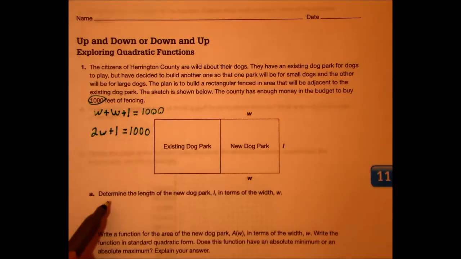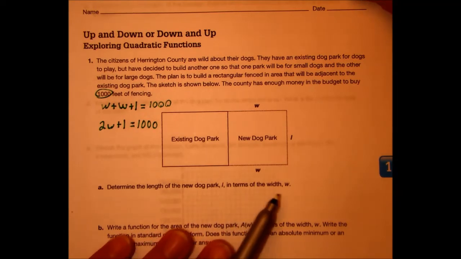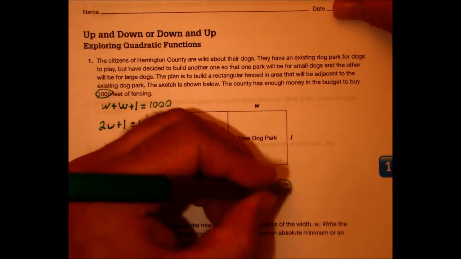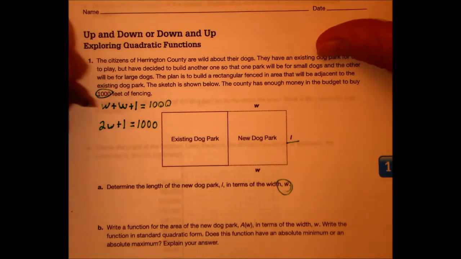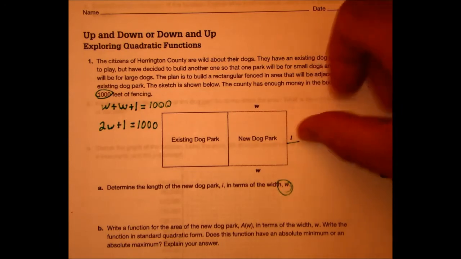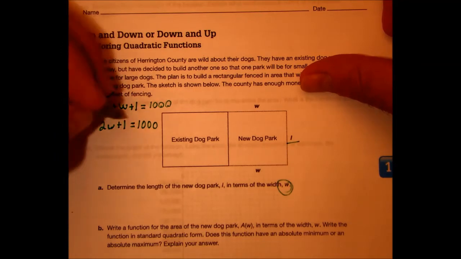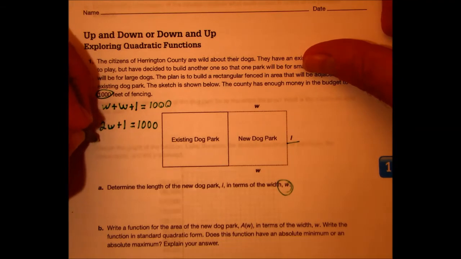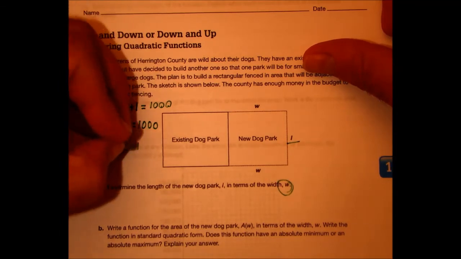Now, the first thing they want us to do is determine the length of the new dog park in terms of W. So that means they want W in the answer, and they're trying to get rid of the letter L. Well, that means this, in essence, becomes our X, and the other one becomes Y. They want the Y by itself. So we go ahead and move some things around. You know that you can take the 2W and move it over. It becomes negative 2W. So you have L equals negative 2W plus 1,000.